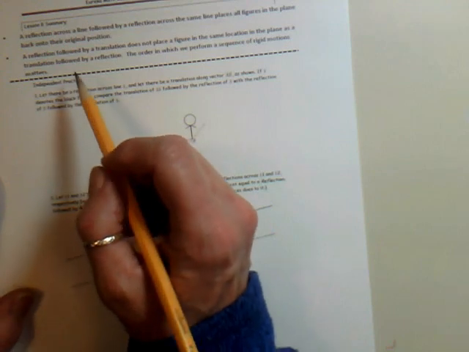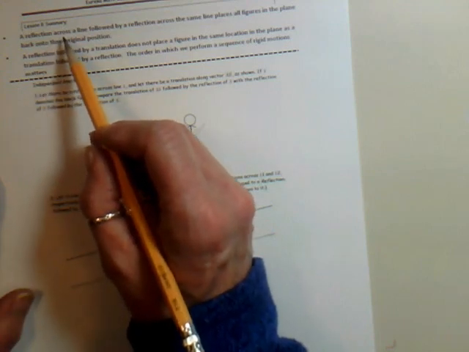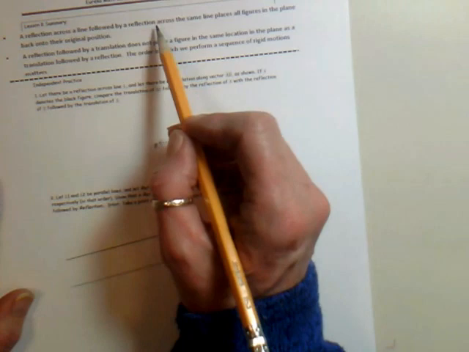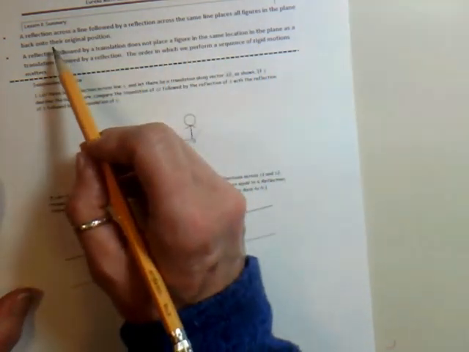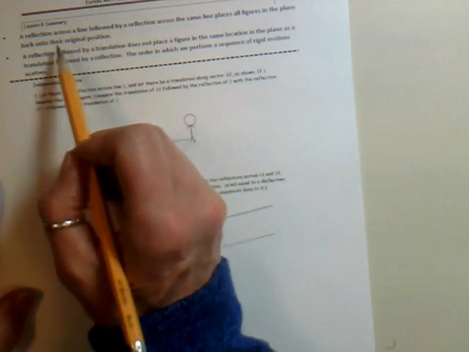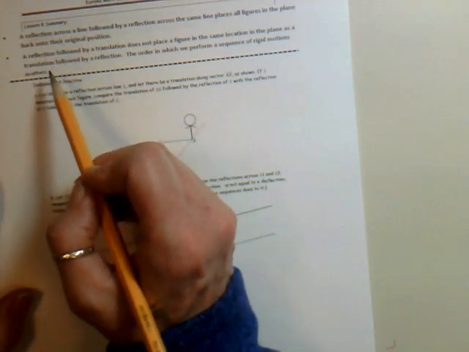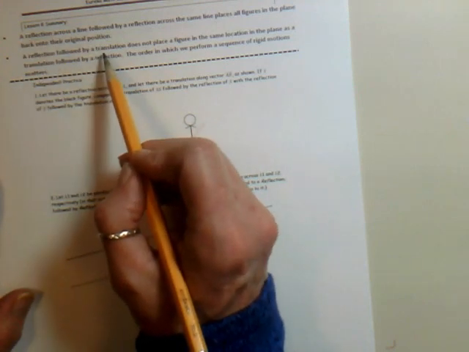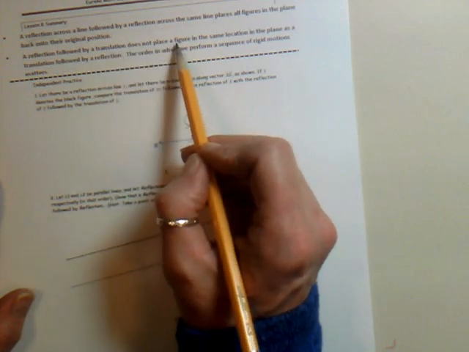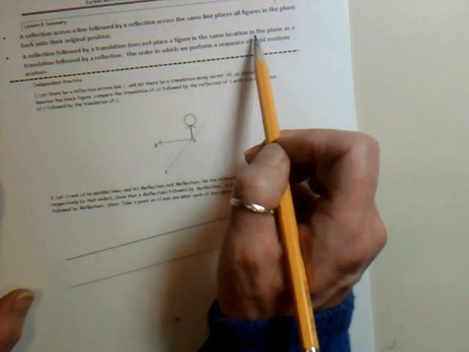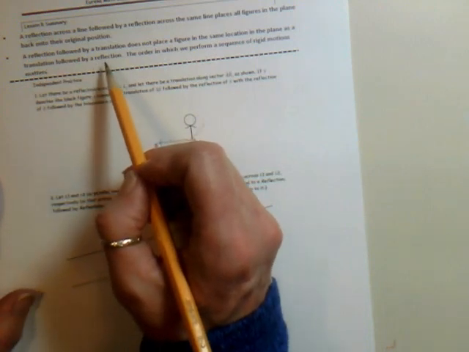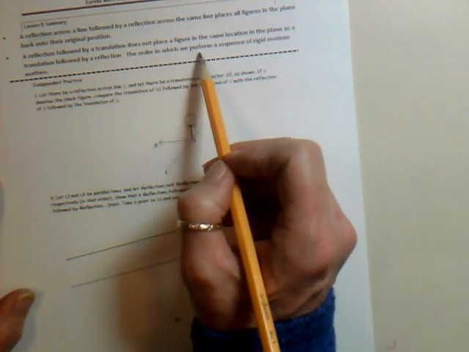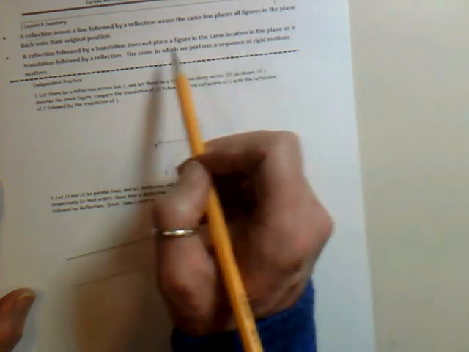In Lesson 8, we learned that a reflection across a line followed by a reflection across the same line places all figures in the plane back to their original position. A reflection followed by a translation does not place a figure in the same location in the plane as a translation followed by a reflection. The order in which we perform a sequence of rigid motions matters.